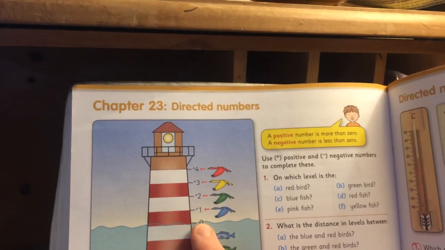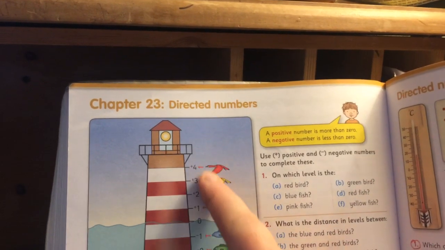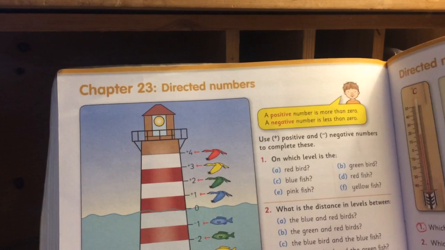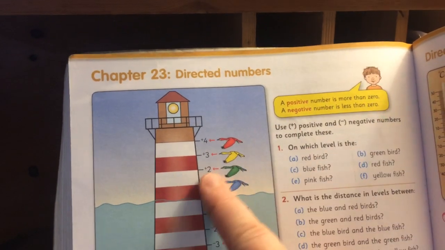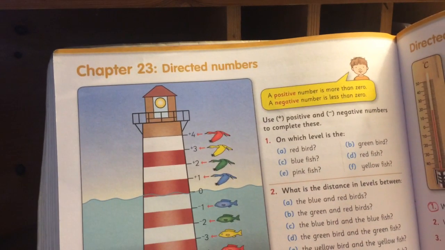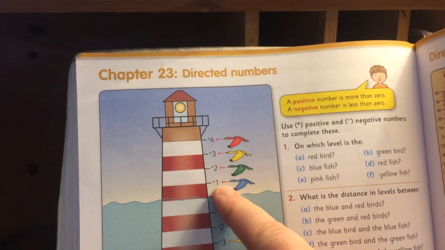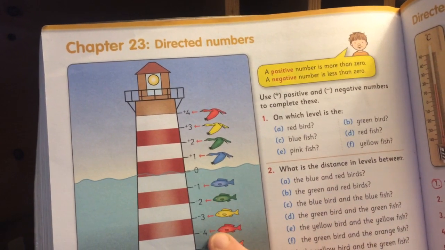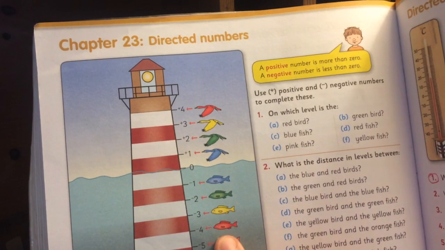So up until now, we've only known numbers above zero, but you did a bit of this last year as well. So just to say, a positive number is more than zero, a negative number is less than zero. Now that's called +1, +2, +3, +4. It's called -1, -2, -3, -4 underneath, okay?